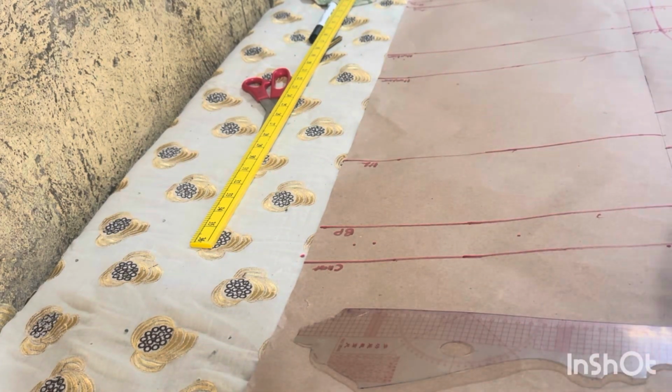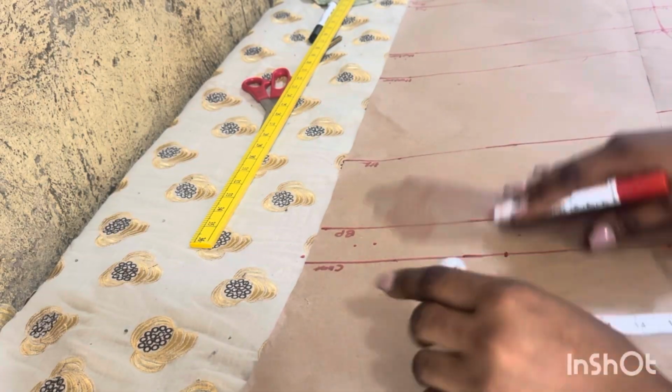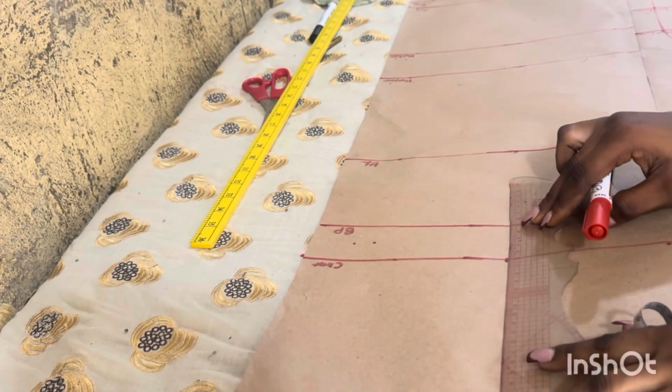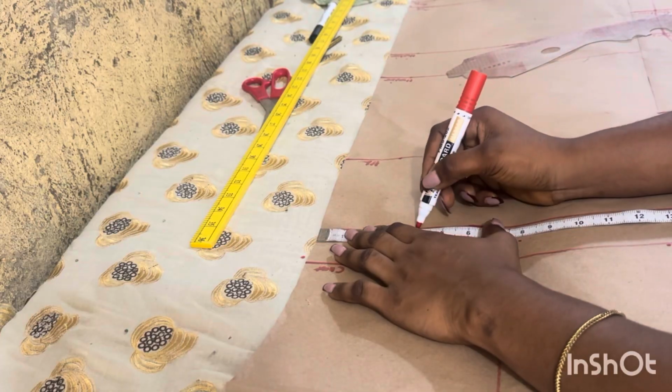I'm extending my chest line, sorry. I'll mark my shoulder measurements divided by 2. Do the same thing to my shoulder line. I'll connect that.